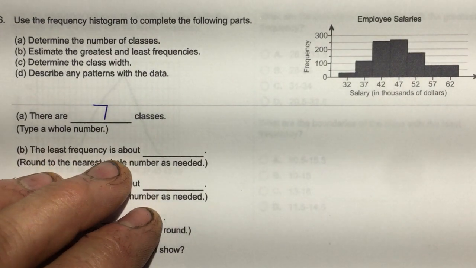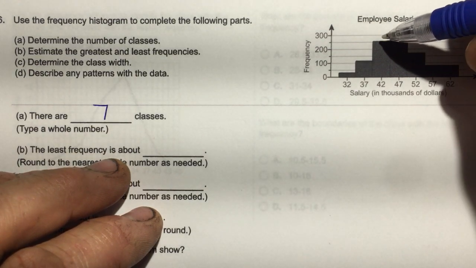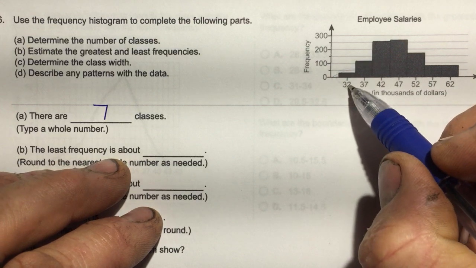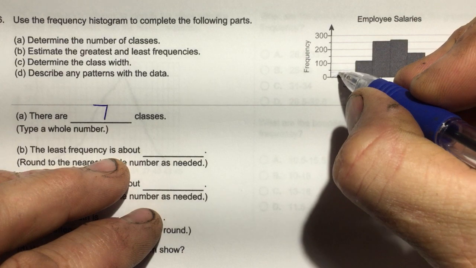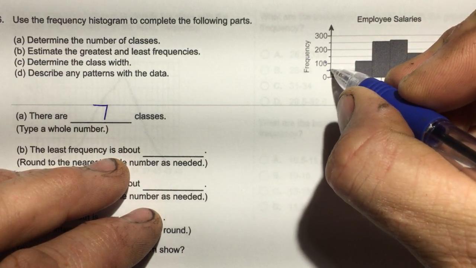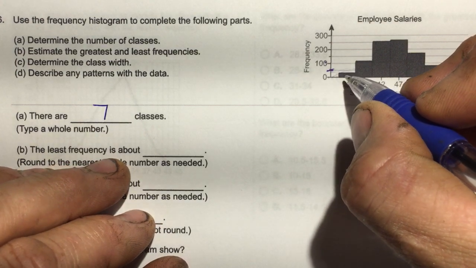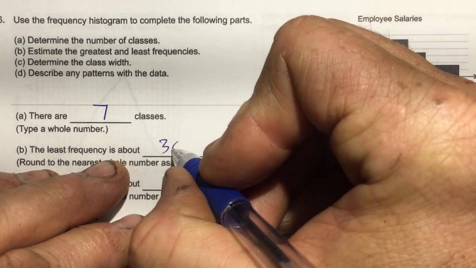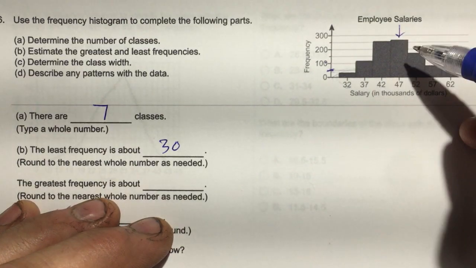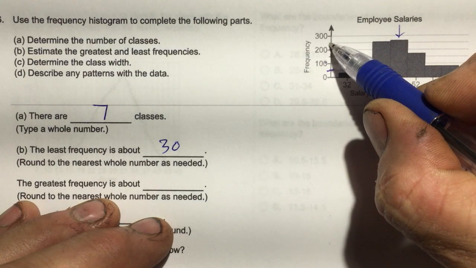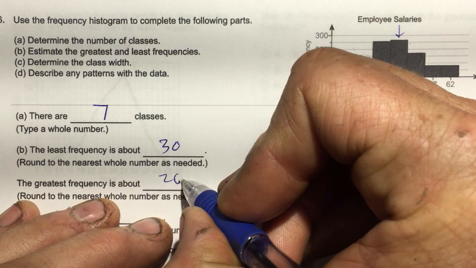The least frequency is about what? Okay, now what we're going to look at here, the frequencies, this looks like the lowest one right here. So we just have to estimate what this number is right here. Now there's 100. This must be 50, so it's below 50. I'd say it looks like it's a little bit higher than half, so I would say 30. It's about 30. The greatest frequency looks like it's this one right here, which is a little above 250, so I'd say 260 is what I would say.